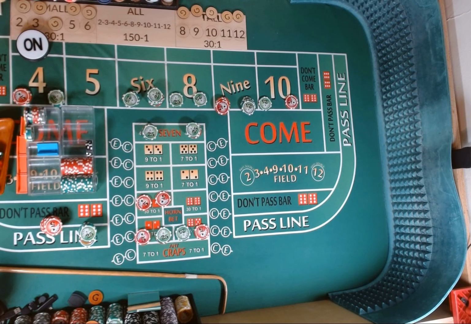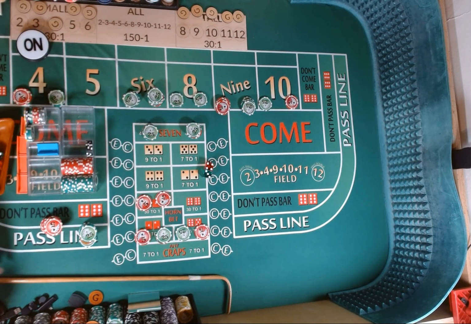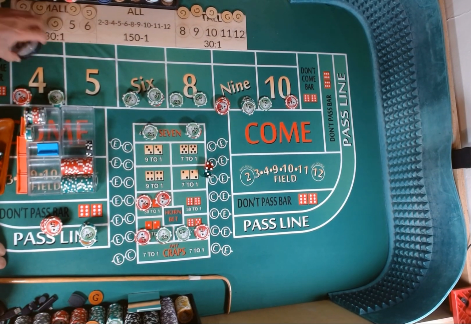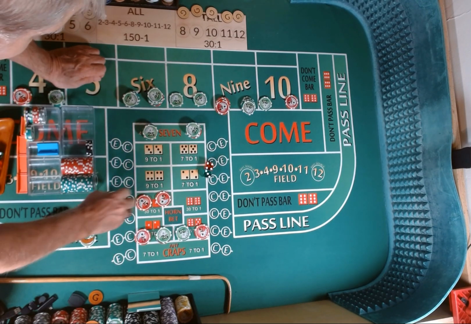Dice are out. 3, 2, 3, 2. 3, 4, 7. That was a quick shooter. 7 out. Both die are on axis.